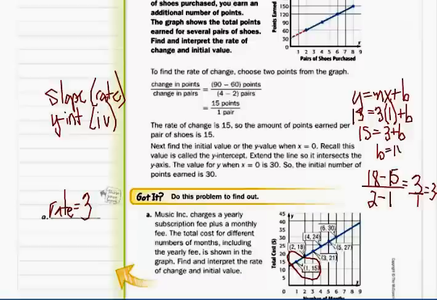B is 12. Now, what is 12? Well, that's the initial value. The initial value is 12. And I do believe that these are dollars because you're talking about subscriptions. So the rate is $3 per month, and the initial value is $12, which just means like that would be the yearly subscription fee. So you're going to pay $12 no matter how many months you're there.